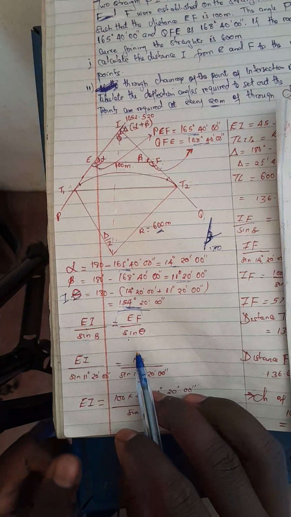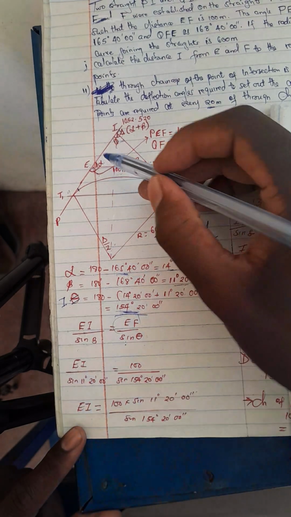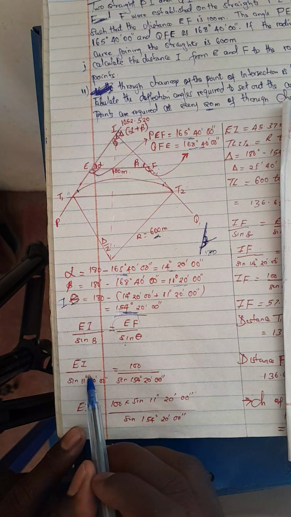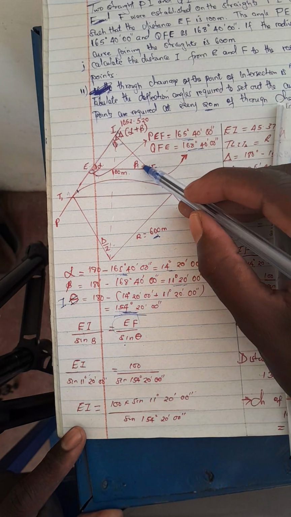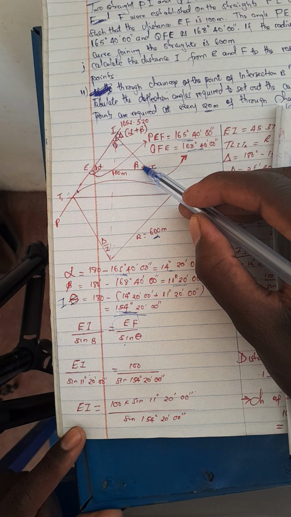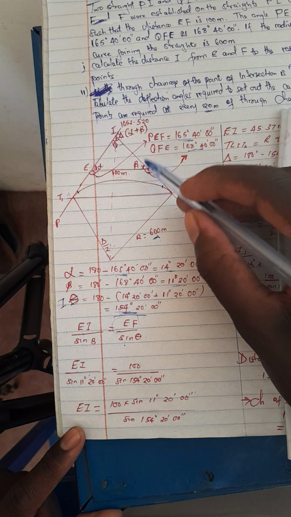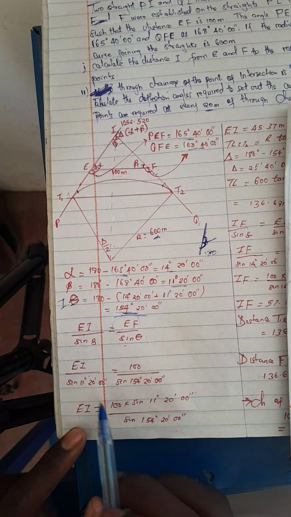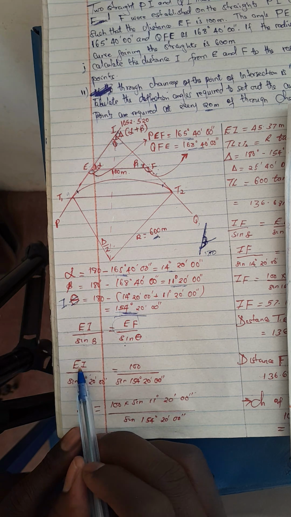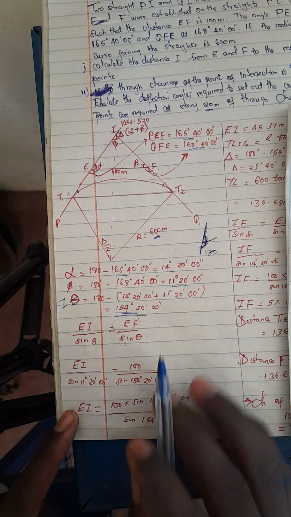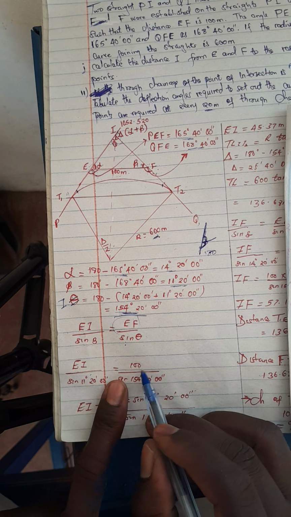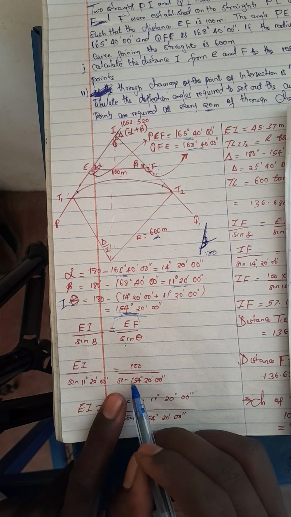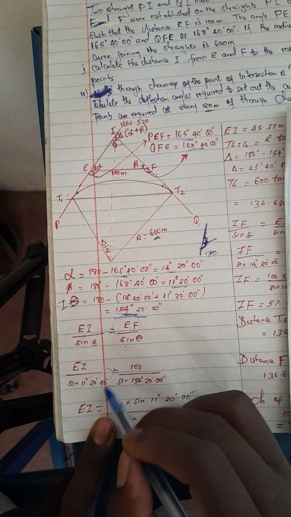So EI, this distance, over this sine rule, we got this one to be this one. So take this one over its angle is equal to 100 over sine 154, then you cross multiply.